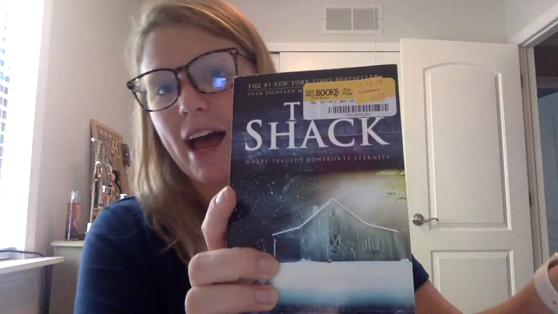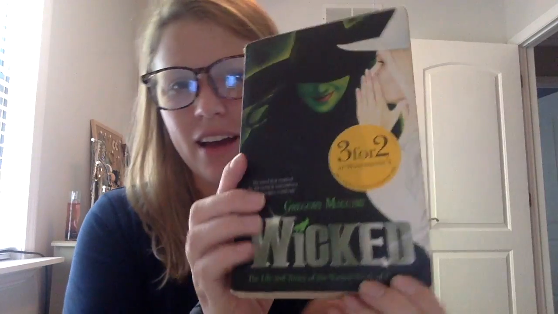Every once in a while, I like to throw in an English lit book from my university days. So I'm going to try to read Wuthering Heights this summer again. The Shack, which is highly recommended by a lot of my friends. Life of Pi, because I've actually never read this book. Wicked. I love the musical Wicked. So I'm kind of hoping this is something like that. I actually have no idea or expectations of what to see when I get into this.